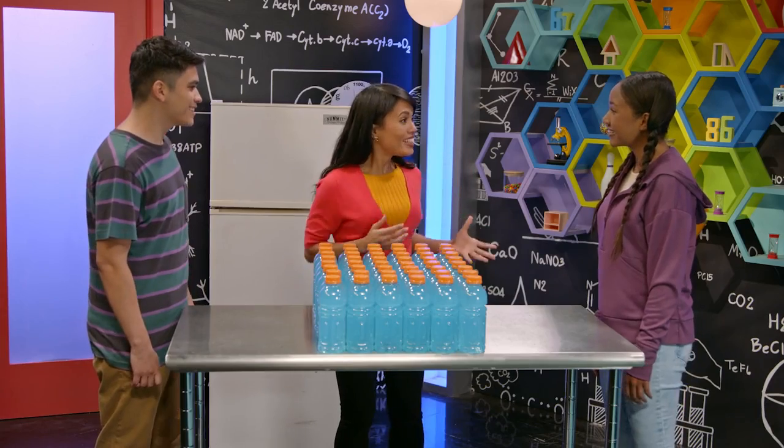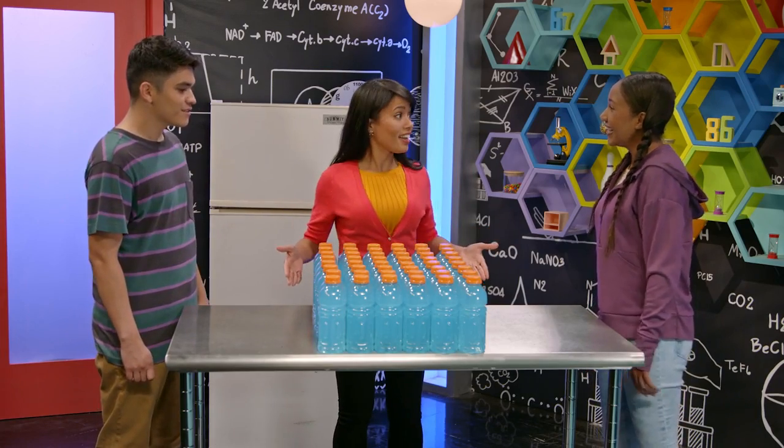Okay, so since we have 48 bottles and our fridge can fit up to 50 bottles, they can all fit. Great. Now, who's going to put them away?